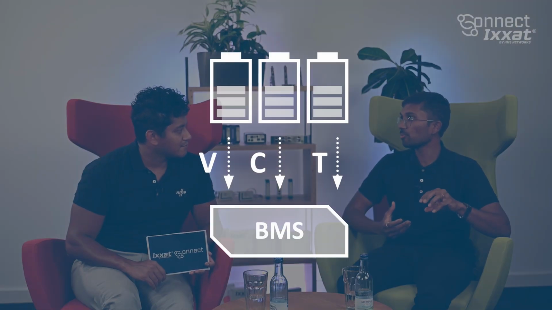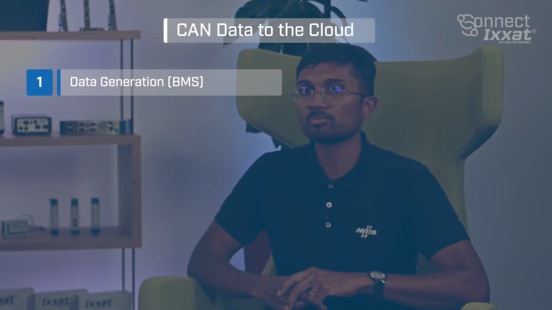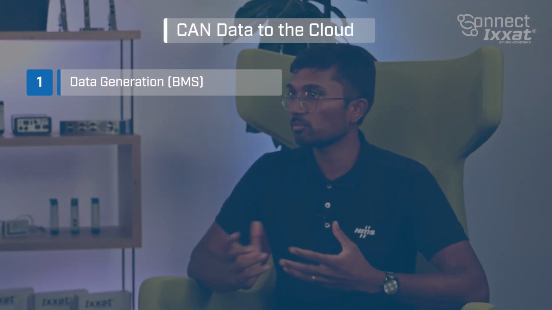And based on this information, the BMS is calculating the state of charge, state of health, parameters such as this. This data is gathered in periodic intervals from the battery modules, which is defined by different manufacturers with different sampling rates.